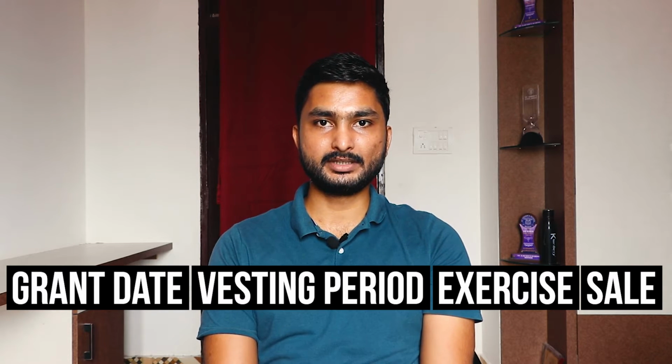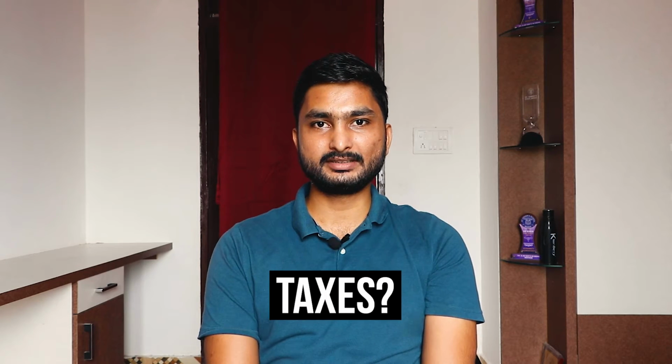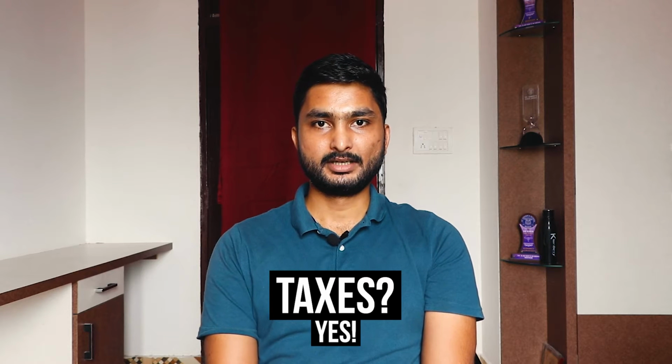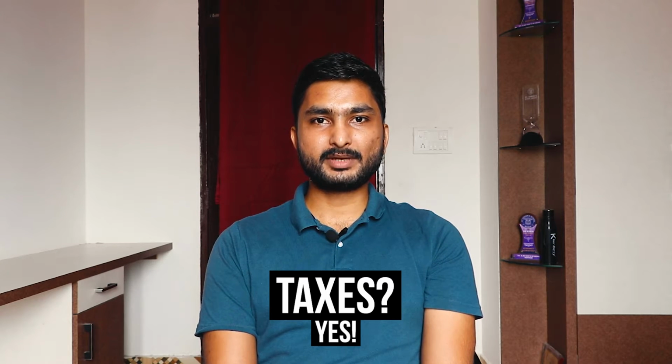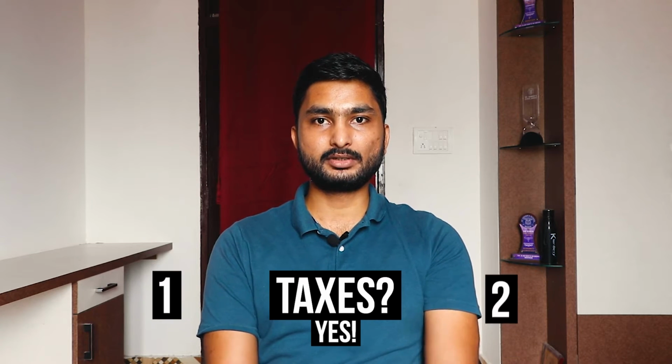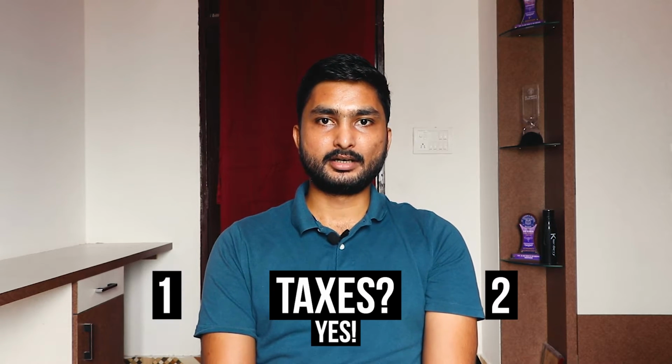Whenever you're working with a company, a lot of people ask me, do we have to pay taxes on these ESOPs? So yes, and every single country has different tax laws. In the US, using certain parameters, you can cut down on your taxes. But in India, there are 2 times that you will have to pay taxes on your ESOPs.